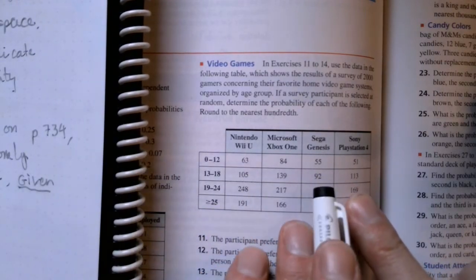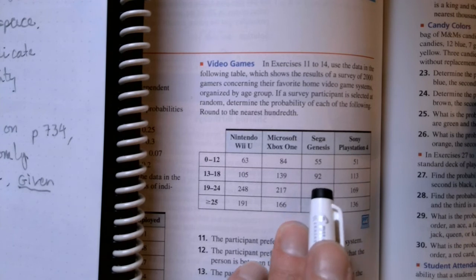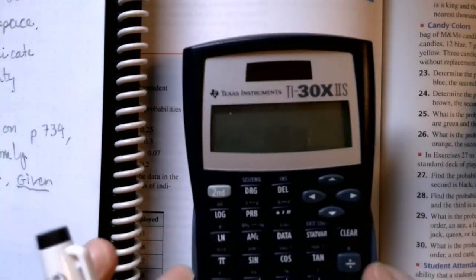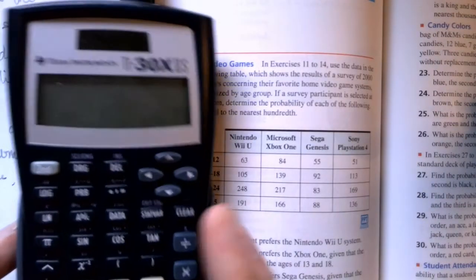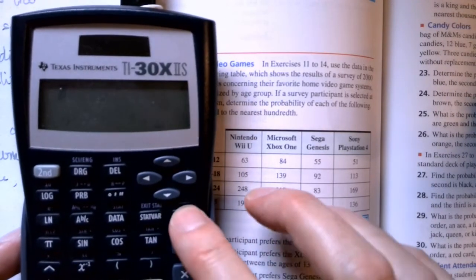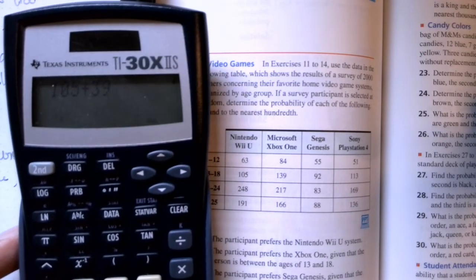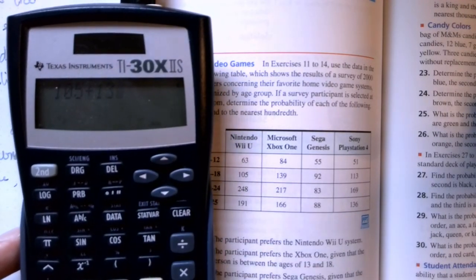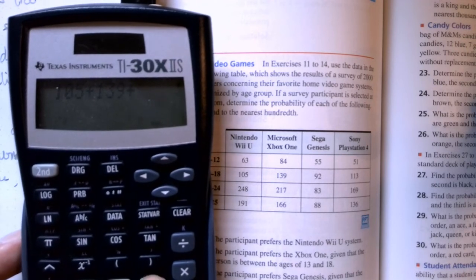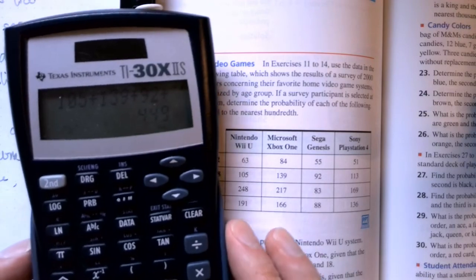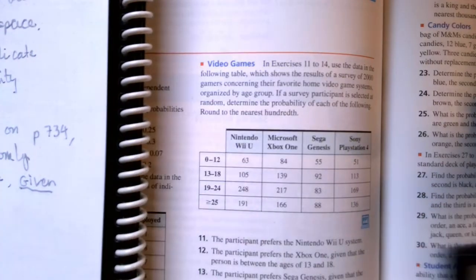This is the row of 13 to 18-year-olds. So to get the size of my sample space I would add up the entries in this row: 105 plus 39, plus 139, plus 92, plus 113. And that's the size of my sample space, 449 people.